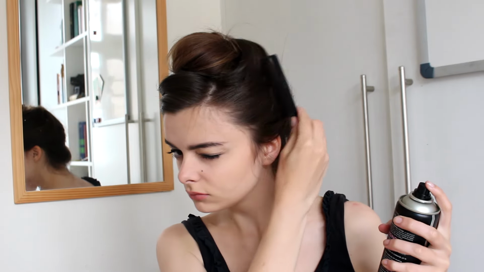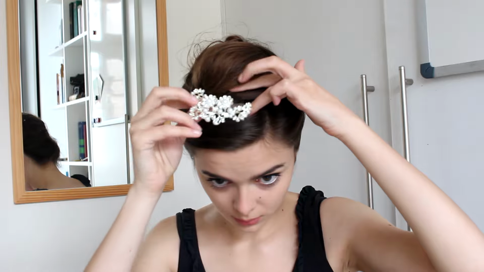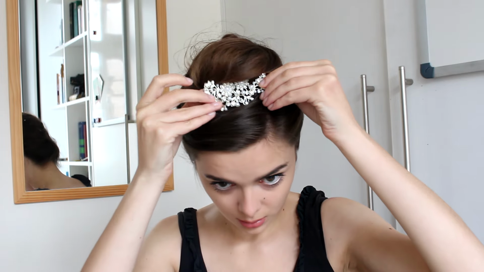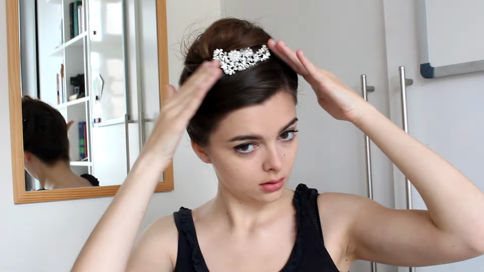Then you're going to need a lot of hairspray to make sure everything is held in place and nice and smooth and shiny. And then the last step, of course, is to insert your jewel into the bun at the front. Now, I don't think I need to tell you that all the rest you need to do is to wear a little black dress and a lot of jewelry, especially pearls around your neck. And there is your Holly Golightly look all done.